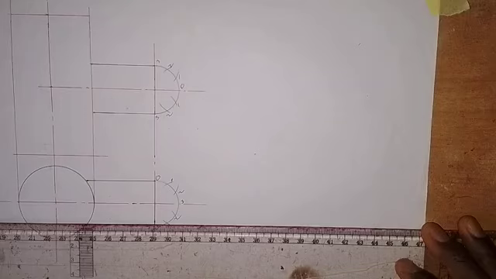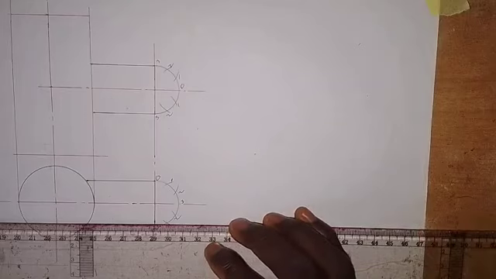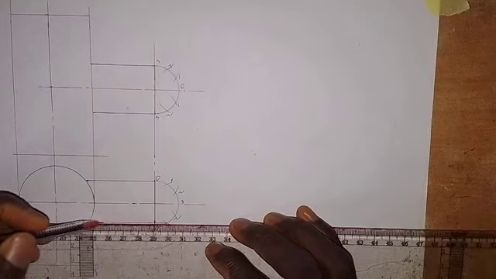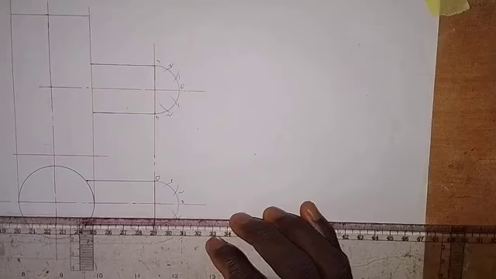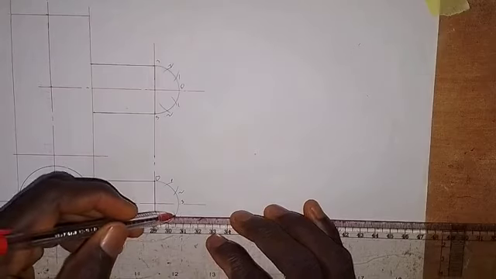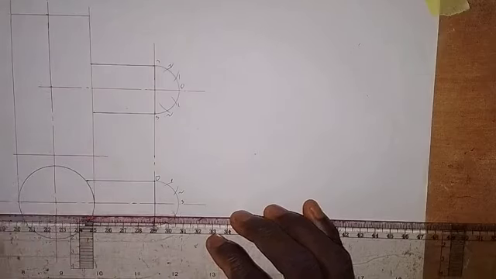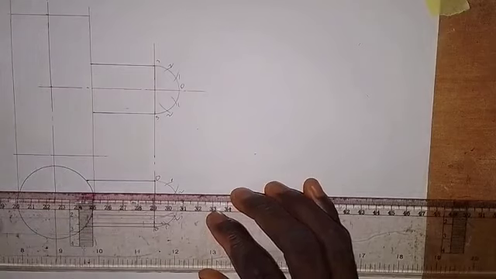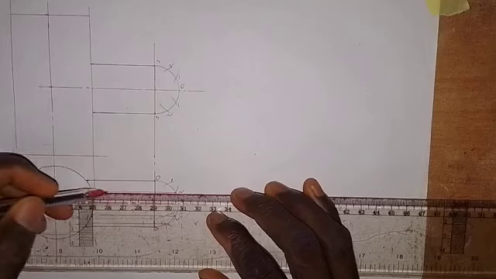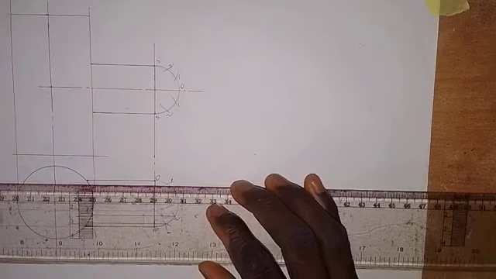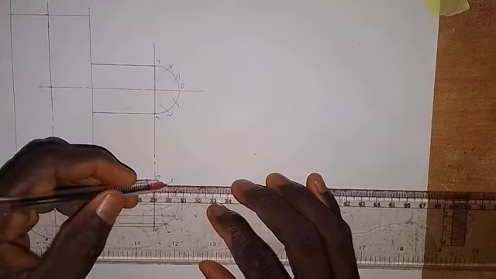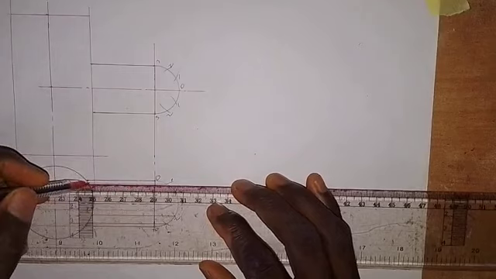The next thing that we are going to do is draw horizontal lines from these points. We must make it a thin line, so I use my red pen for this. We draw a horizontal line from this point 1 to touch the circle. From this point 2, we also draw a horizontal line to touch the circle. Then coming up here, we have drawn that of 3. We draw a horizontal line from this point to touch the circle. And coming up here, we also draw a horizontal line from this point to touch the circle here.